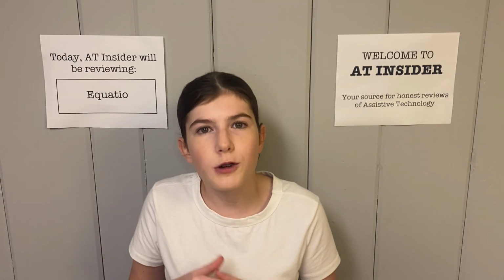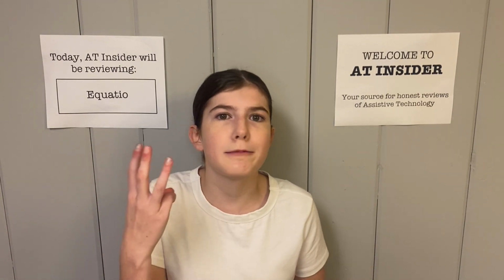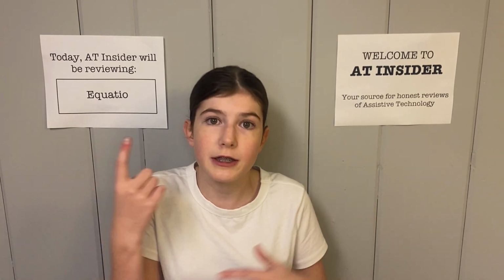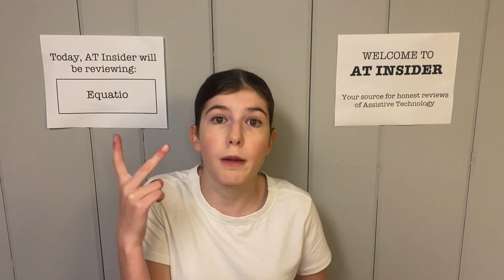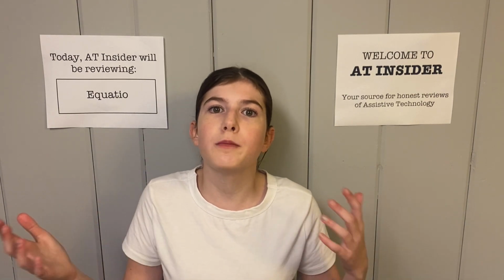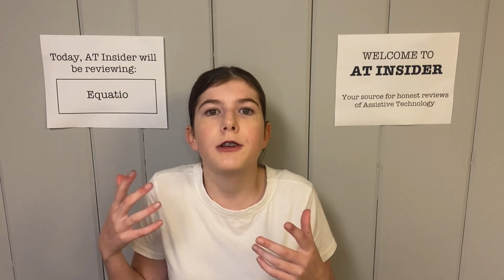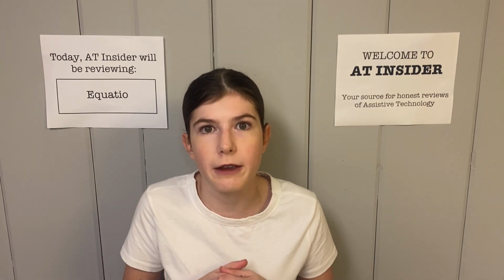All right, let's go over a summary. Do I think you should download Equatio for free? Absolutely. It comes down to three things. It's free. It's free. It's one of the only math accessibility tools on the market. And thirdly, it's super easy to download. All three of these make it super easy to just try it out. And even if you don't love it, you've wasted no time just looking and seeing if this is a tool that could be right for you.